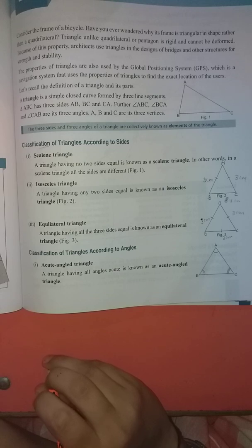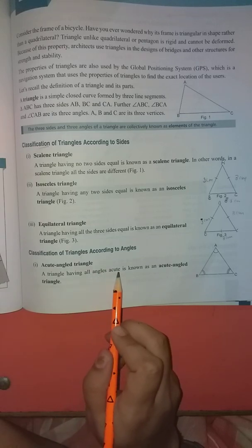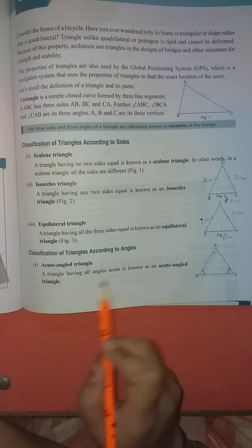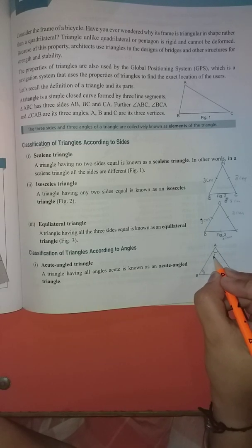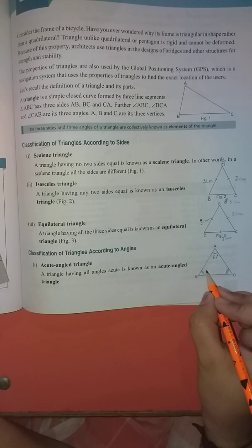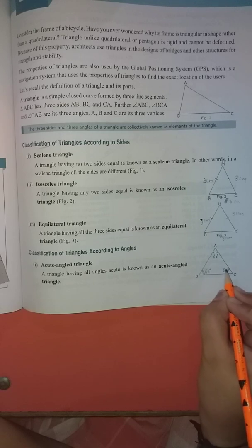acute angle, if the measure of an angle is less than 90 degree, that is called acute angle. A triangle having all angles acute is known as acute angle triangle. Suppose this one is 60 degree, also this is 60 degree and 60 degree.